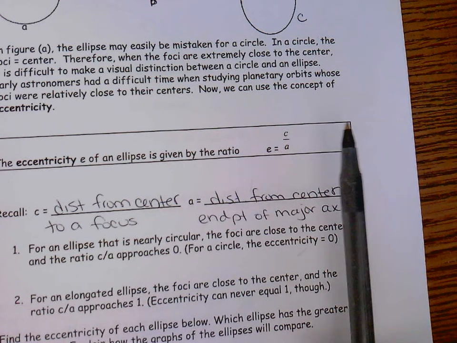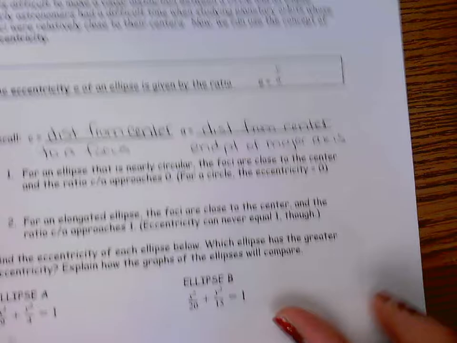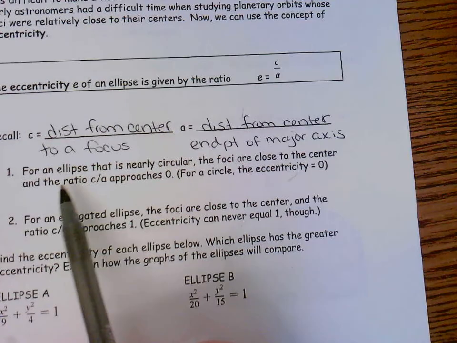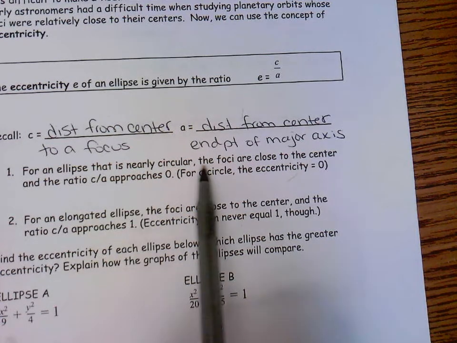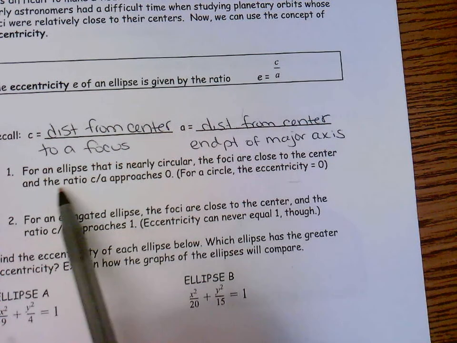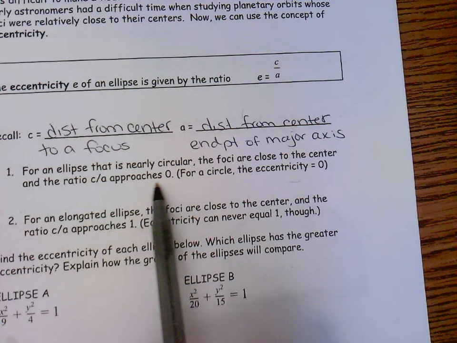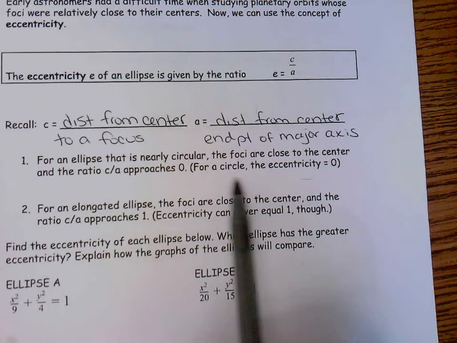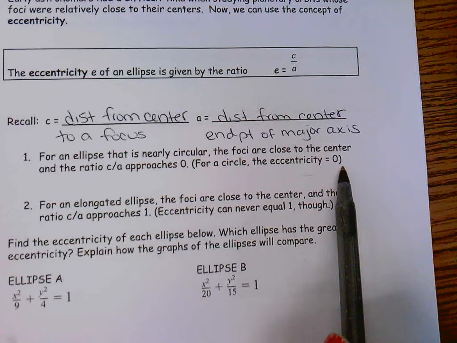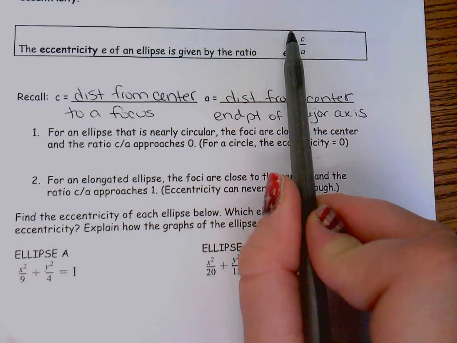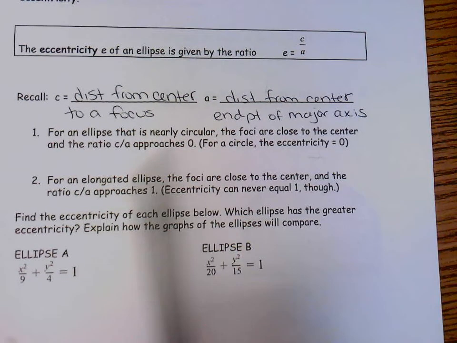So it says, for an ellipse that is nearly circular, the foci are close to the center, and the ratio C divided by A approaches 0. So for a circle, the eccentricity is 0 because C is 0. C is on top of the center.